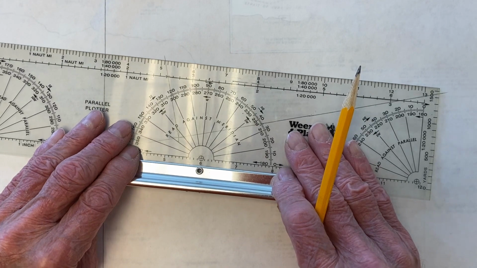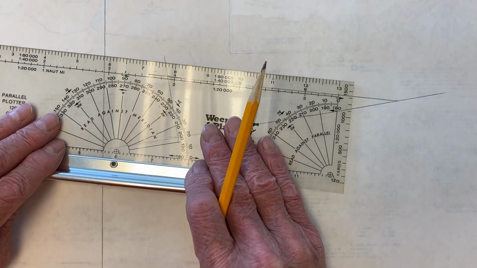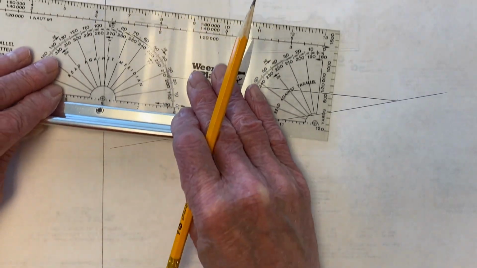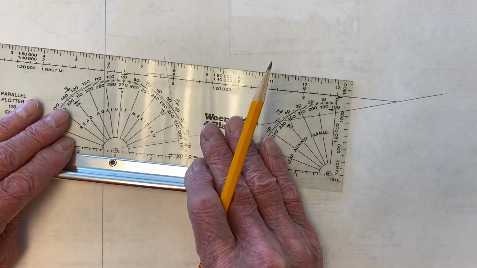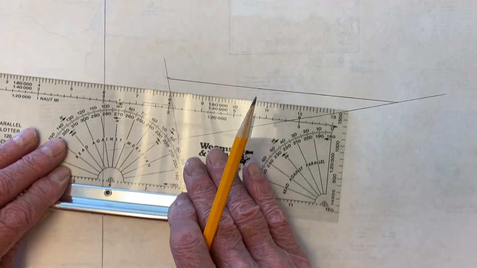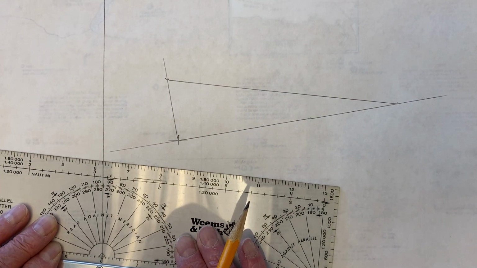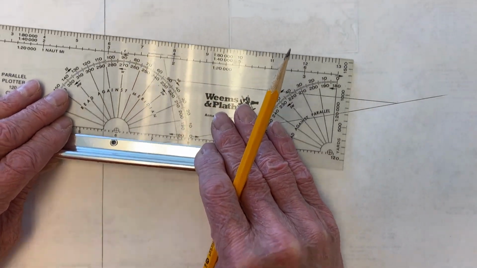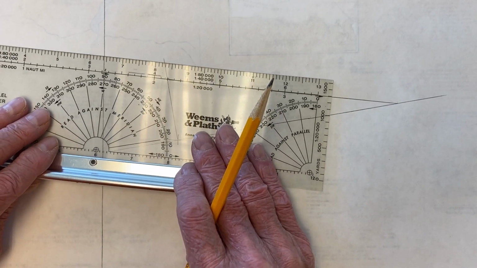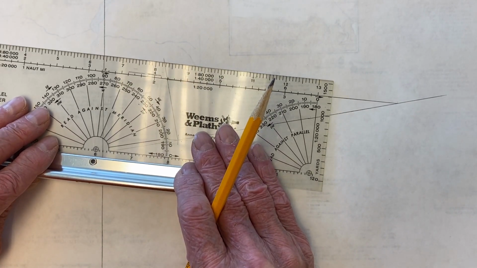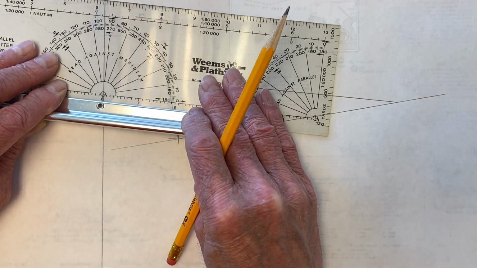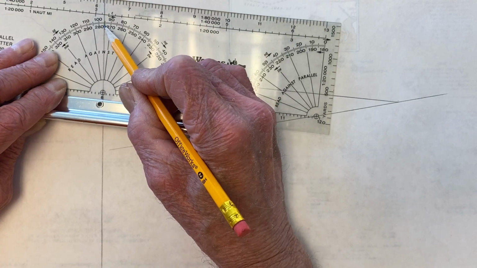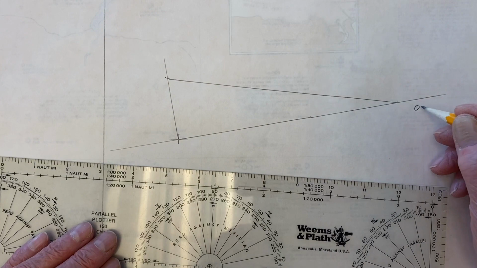which is... let's see, how can I get to that? Oh, I can get to it over here, I think. Let me go over a little bit more. Okay, I can do it that way. Now, what heading is that? I get 96. Let's see, 96. Can you see that? Yeah, maybe. 096. So the answer I get is 096.